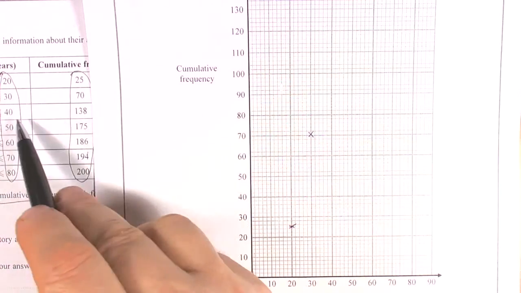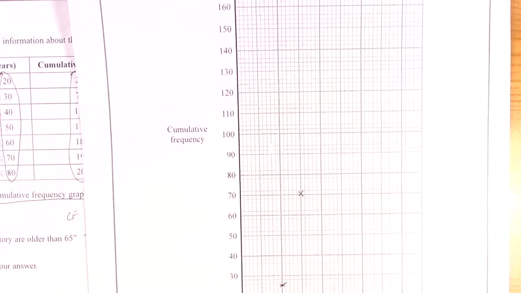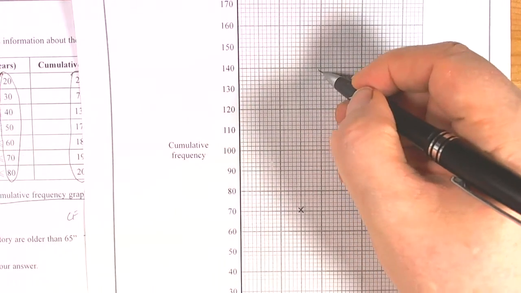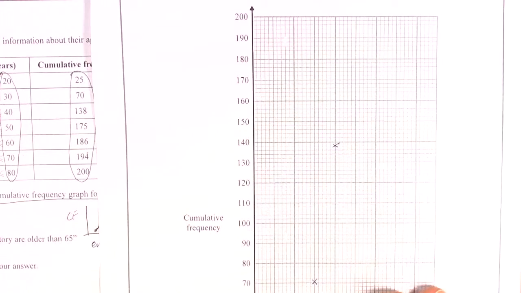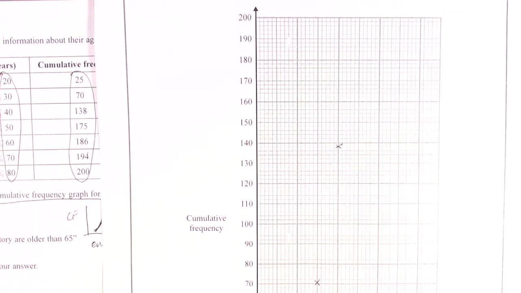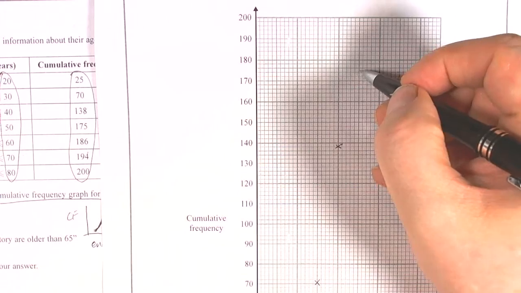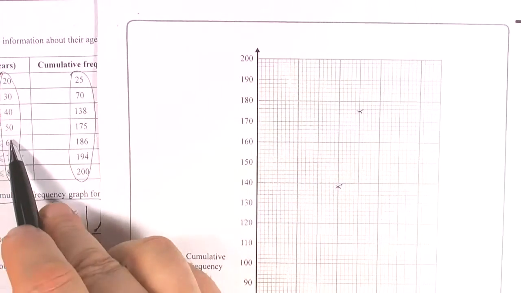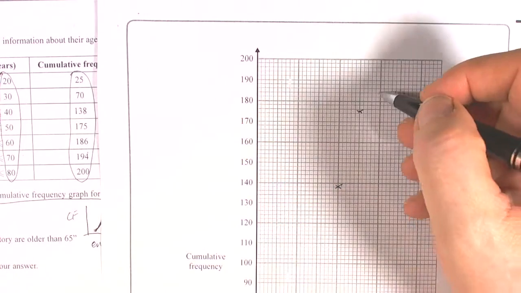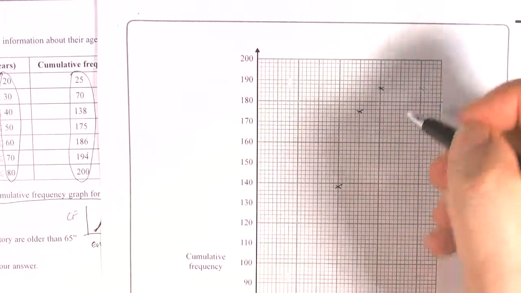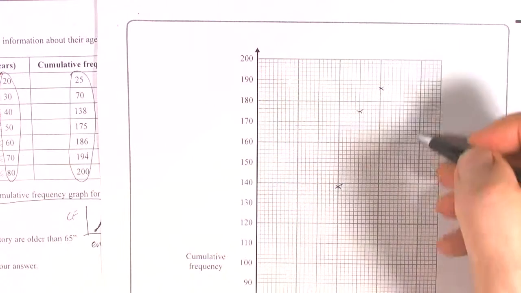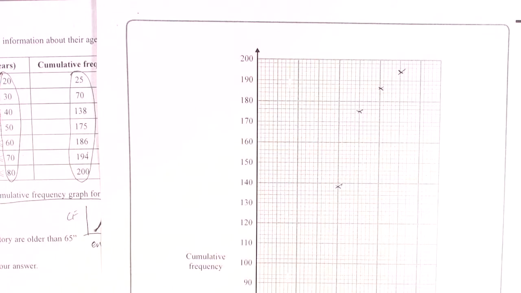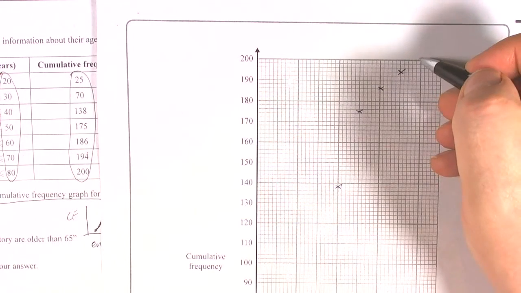And then we had to do 40 against 138, and then it's 50 against 175, and then it's 60 against 186, 70 against 194, and 80 against 200.